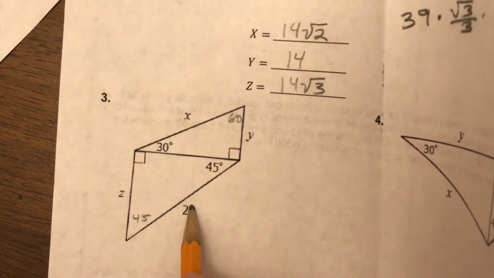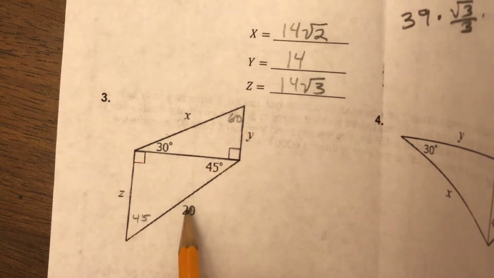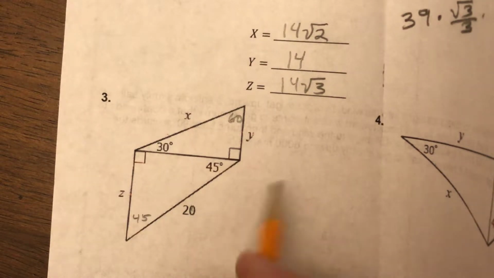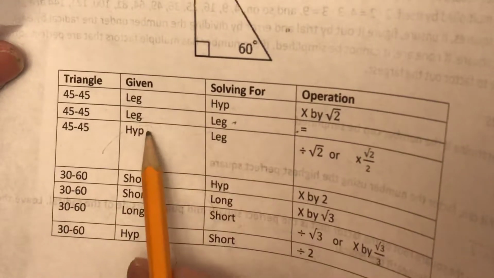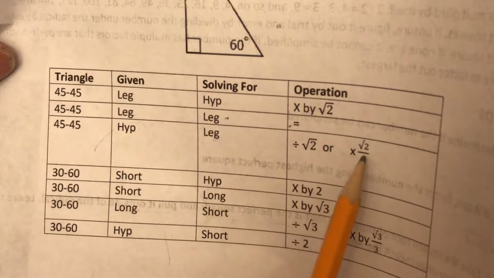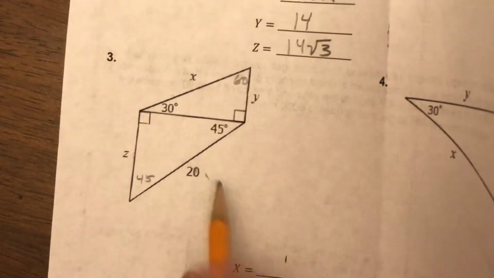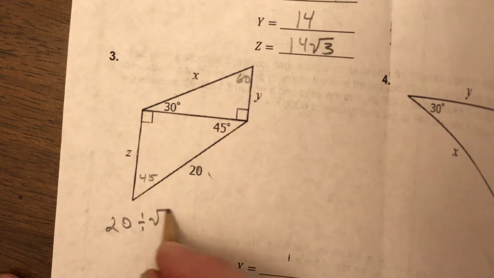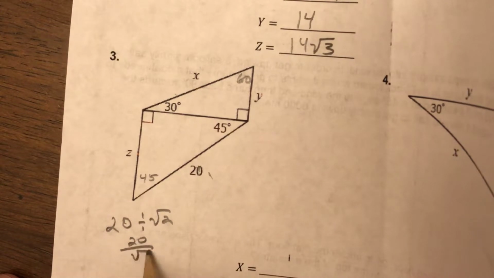So we're given this value, and this is the hypotenuse of the 45-45, so we're going in reverse, so we're going to divide by radical 2. The hypotenuse, so divide by radical 2, or you can multiply by radical 2 over 2. Same thing again, just like the last problem. So you would take 20 and either divide by radical 2, or 20 times radical 2 over 2.